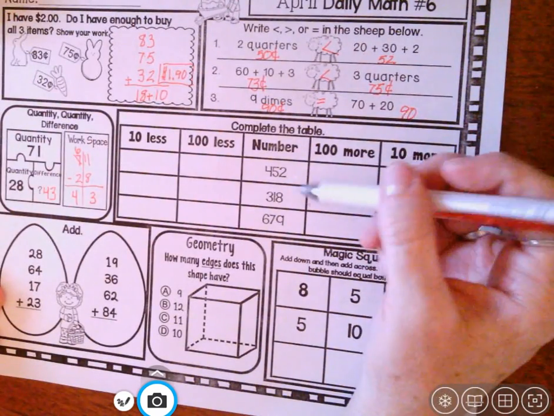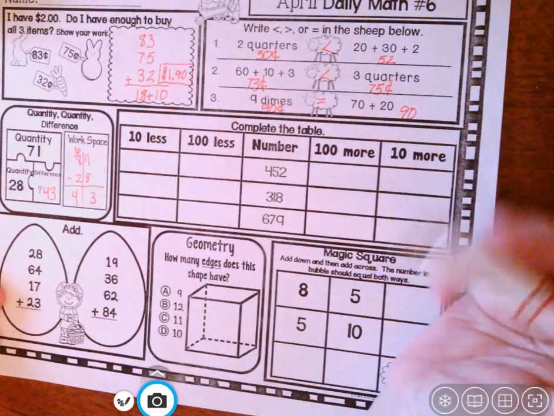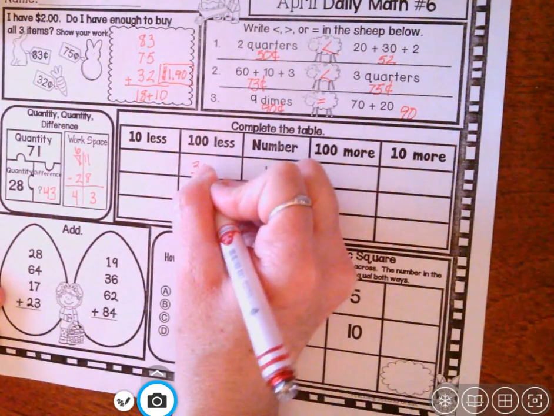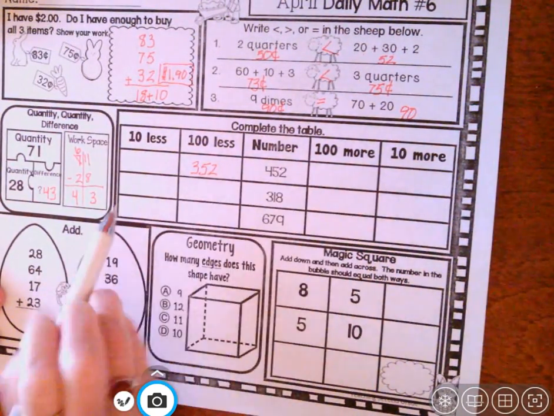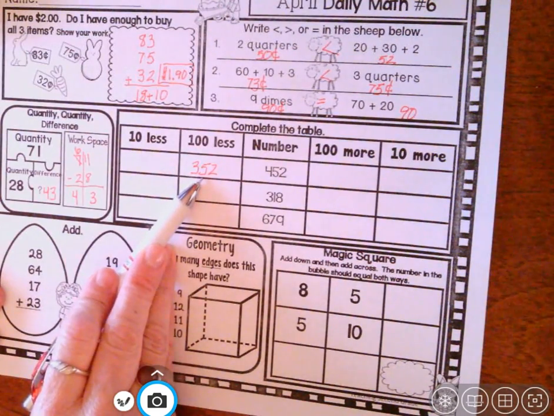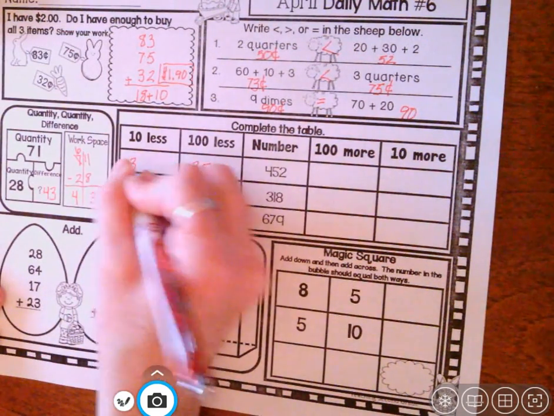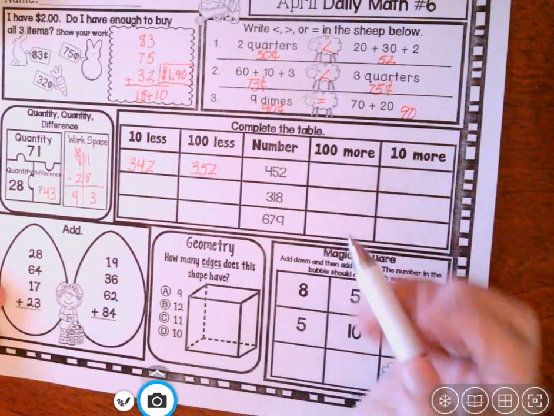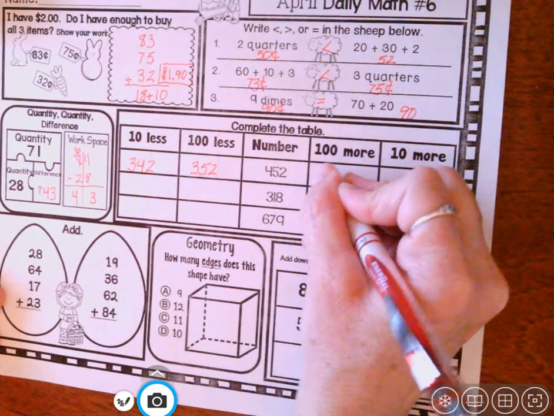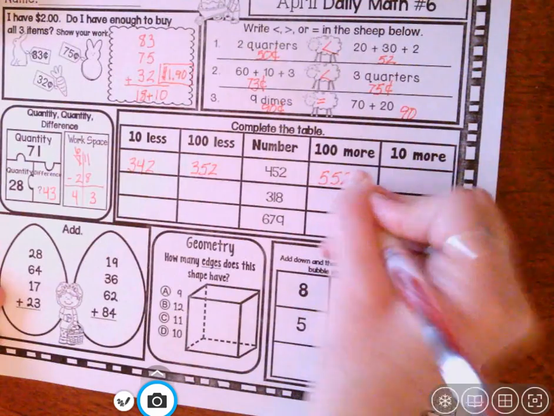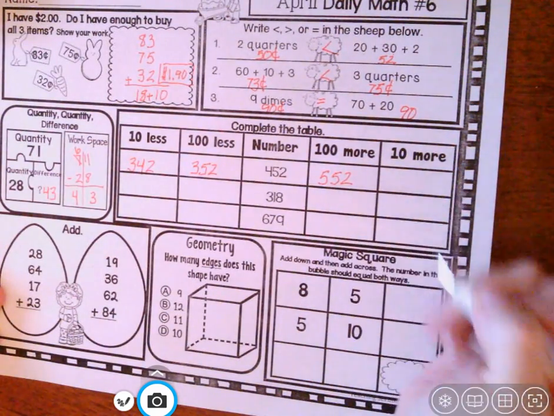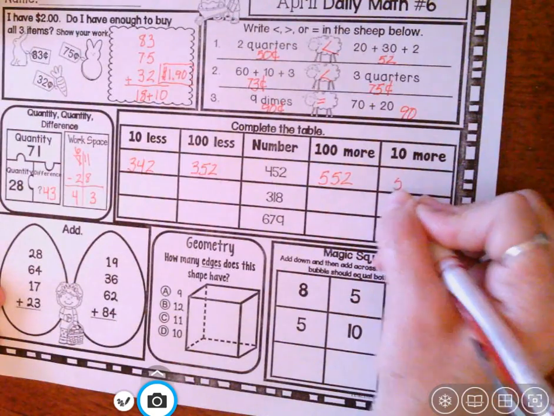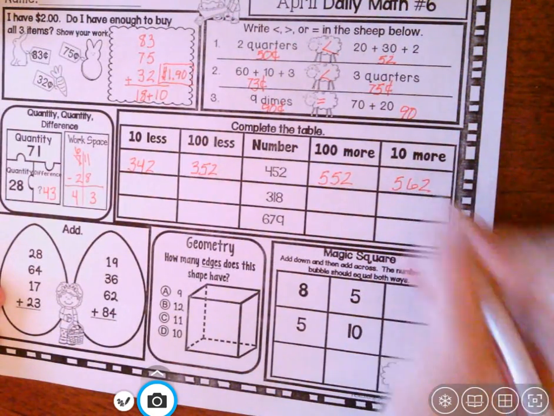Now they want us to complete the table. 100 less than 452, we're going to change the 4 because that's in the 100 spot. So it'd be 352. 10 less, we're going to change the 5 because it's in the 10 spot. So 342. 100 more, add to the 100 spot, so that's 552. 10 more, add to the 10 spot, so that's going to be 562.